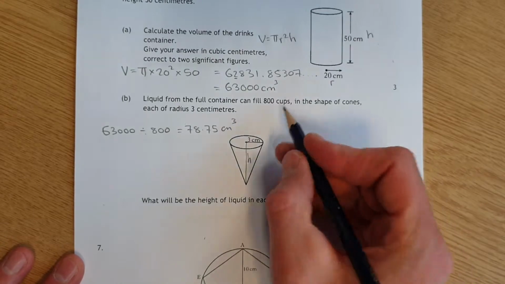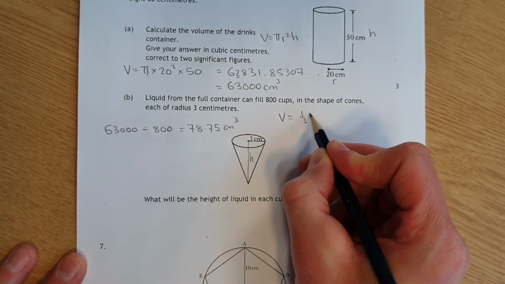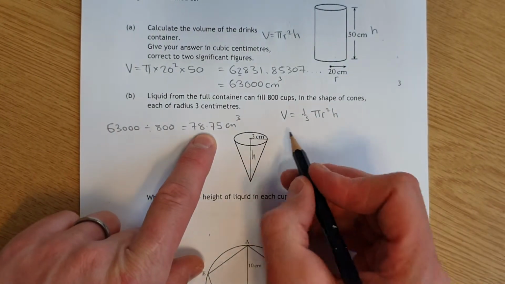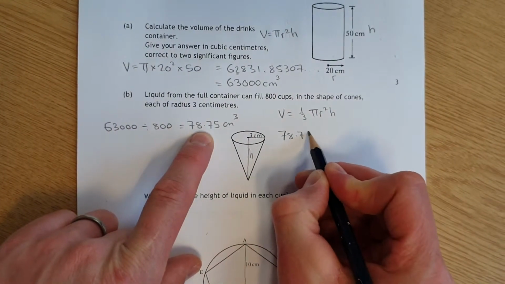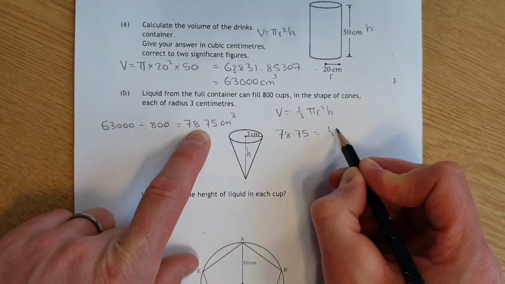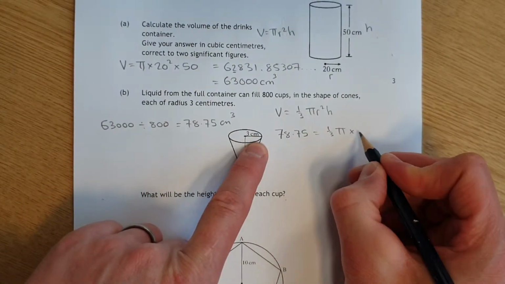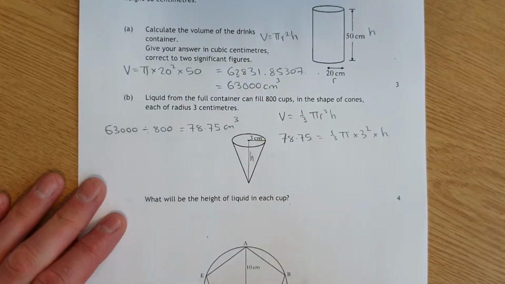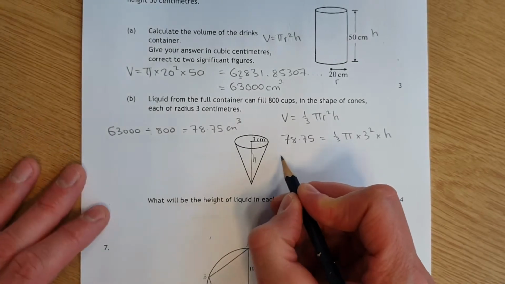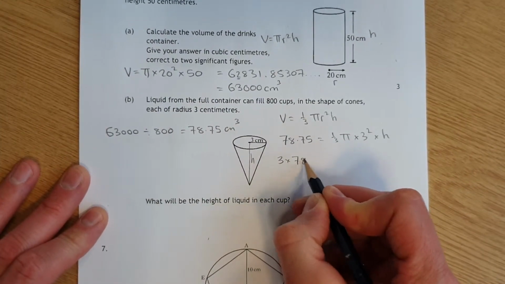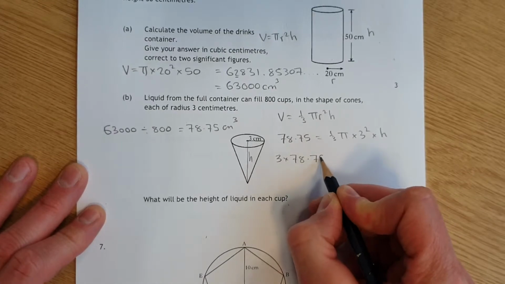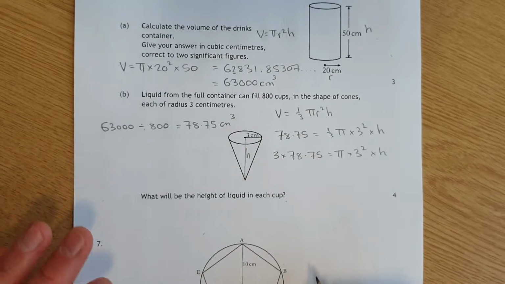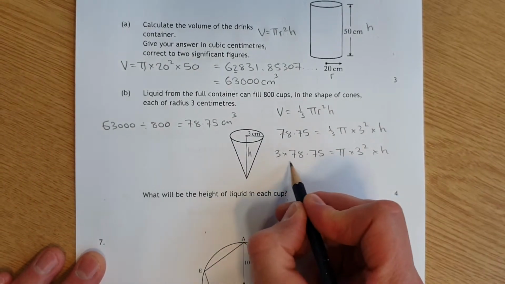Well, we know the volume of a cone is 1/3 pi r squared h. Now we know the volume for 1 cup, so that's going to be 78.75 is 1/3 times pi times the radius squared times the height, which is the thing that we're actually trying to figure out. So if we times both sides by 3, now there's other ways of doing this, but this is just one way. Times both sides by 3 to get rid of that 1/3, and gives us pi times 3 squared times h.